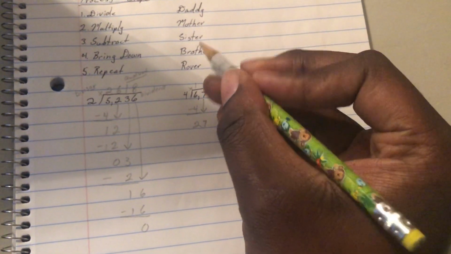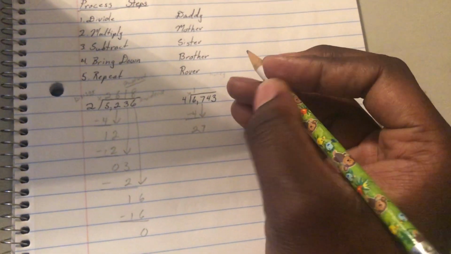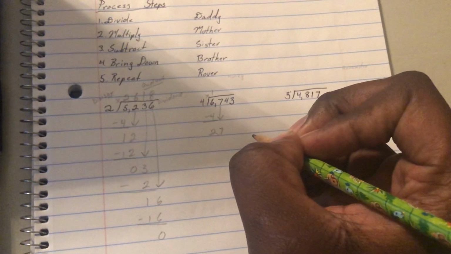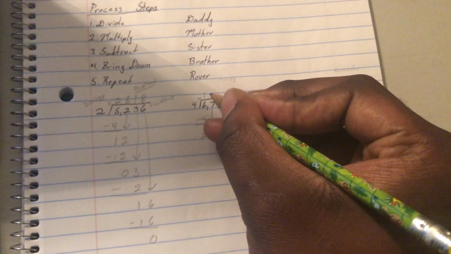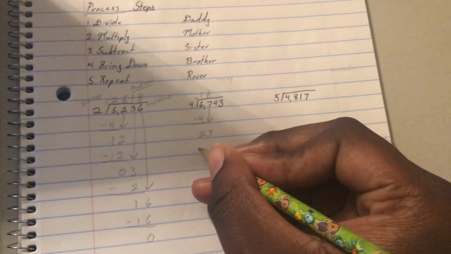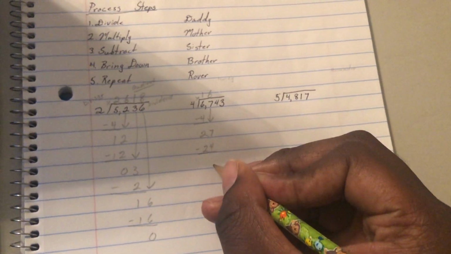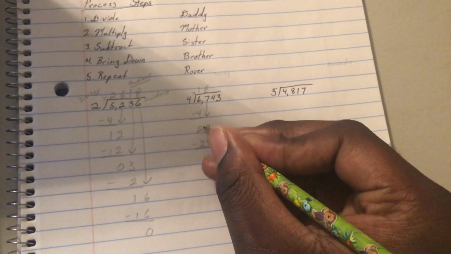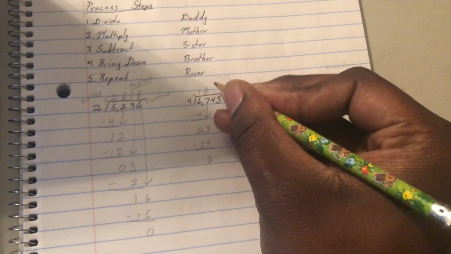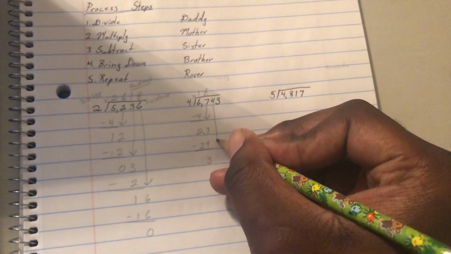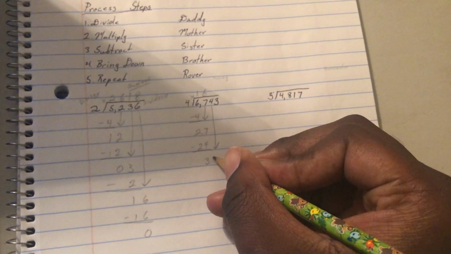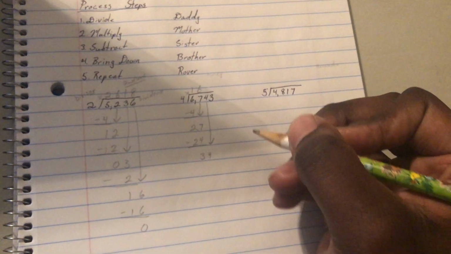27. Now let's go back and say divide. Can 4 go into 27? It's kind of big. I think so. 4 times what is 27? Nothing exactly. But 4 times 6 is 24. And it's close. So now I have 7 minus 4, which is 3. 2 minus 2, nothing. And then I bring down, you're right. Somebody said it before I even did it. 4. Now I repeat.